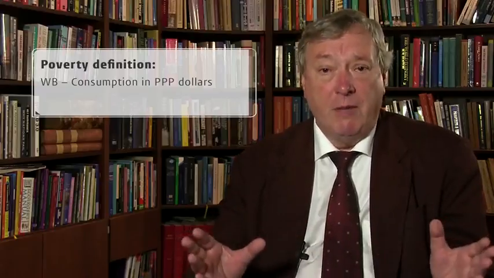For example, $1 a day, expressed of course as purchasing power parity dollars of a certain year. At the same time, within the United Nations Development Programme, efforts were made to broaden the definition of poverty so that it included more than a simple level of income. As a result, they constructed a Human Development Index, which took account of factors such as access to education and health, as well as describing living standards.